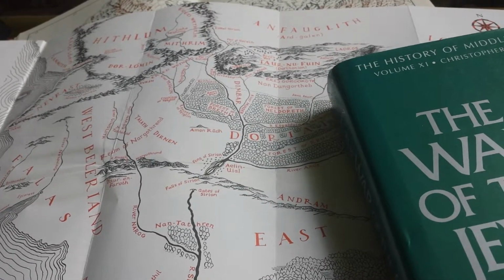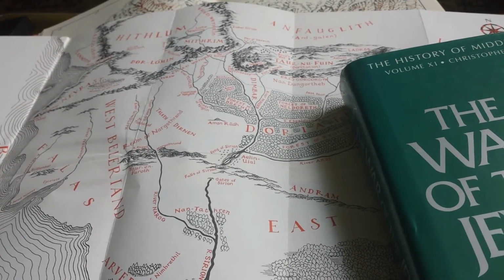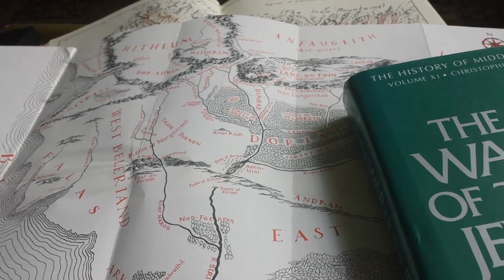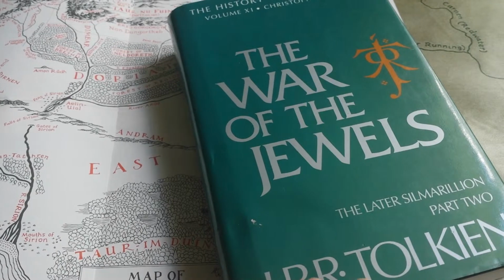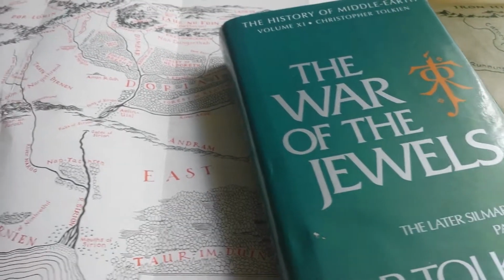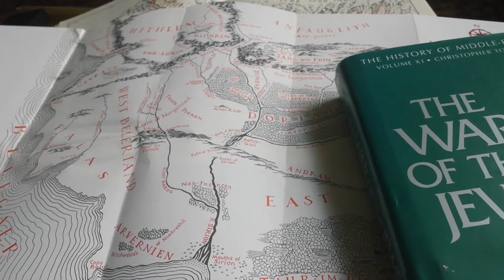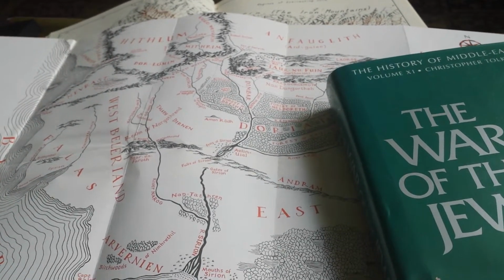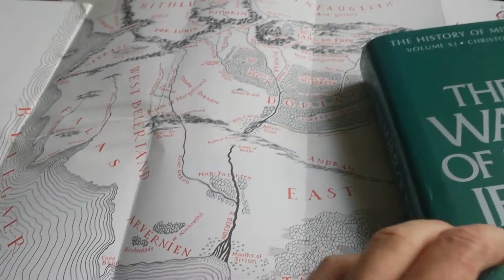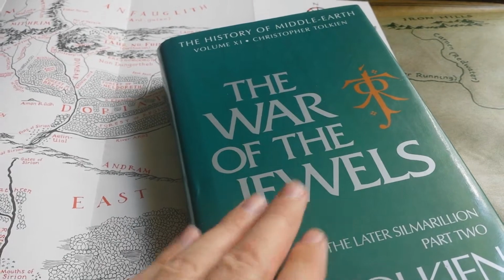But yeah, with this pretty much sadly brings to an end the Tales of the Elder Days. This is it. And the next book that we have is volume 12, The Peoples of Middle-earth, which is going to wrap up the History of Middle-earth.